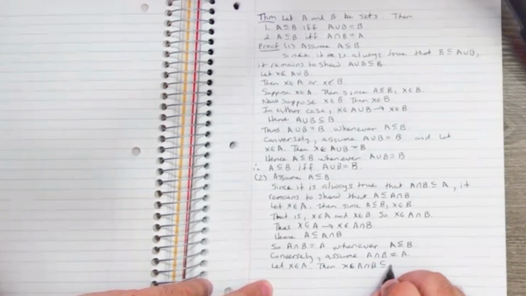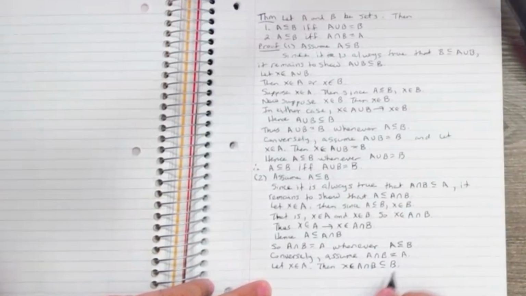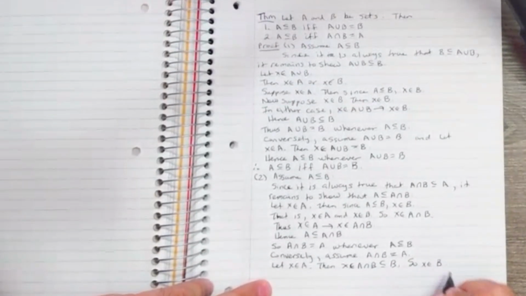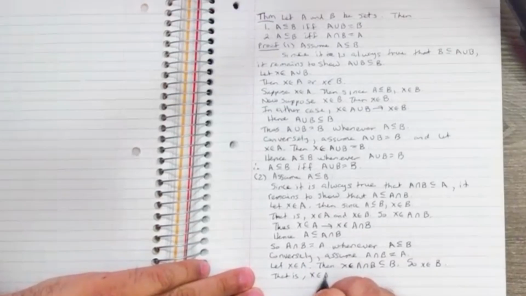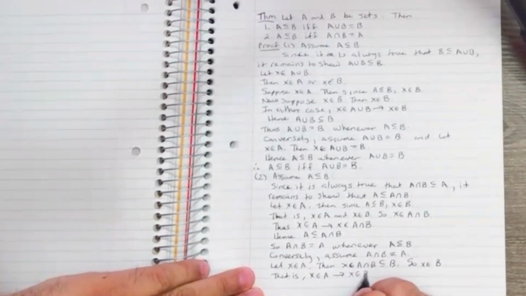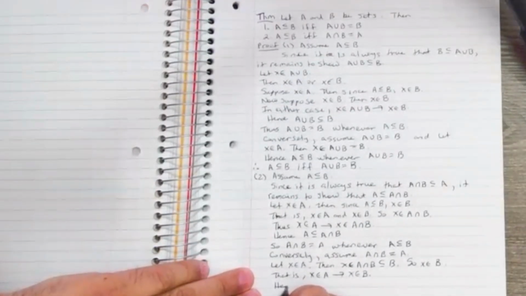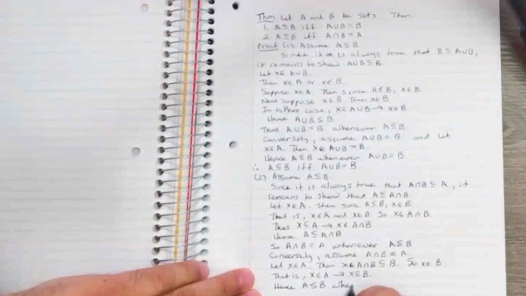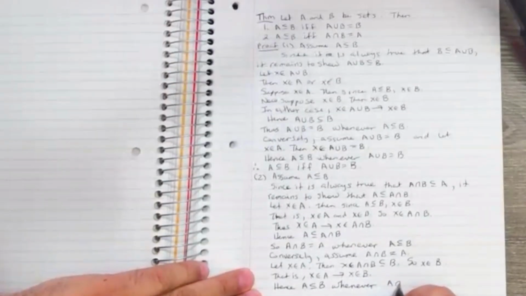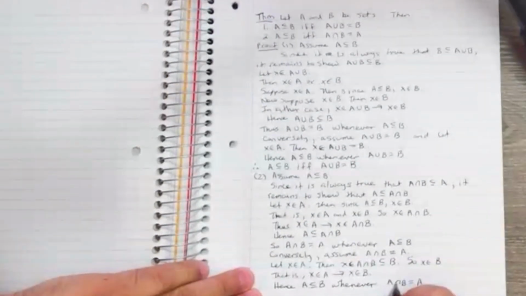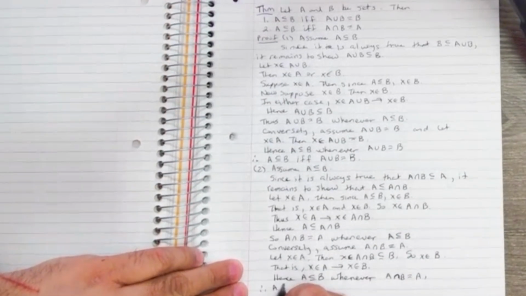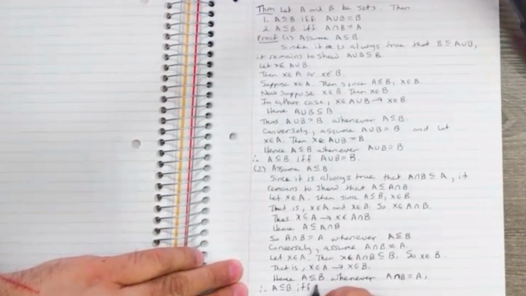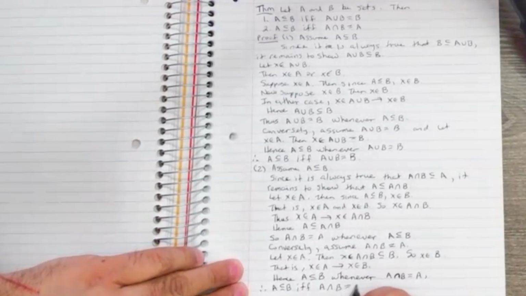And so it is a subset of set B. And so X is in the set B. That is, if X is in the set A, then this implies that X is in the set B. And hence, A is a subset of B whenever the intersection of A and B is the subset A. And therefore, A is a subset of B if and only if the intersection of A with B is the subset A.